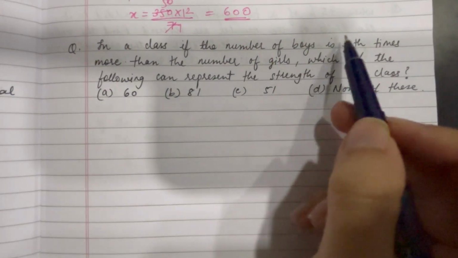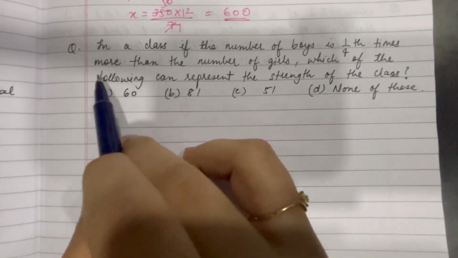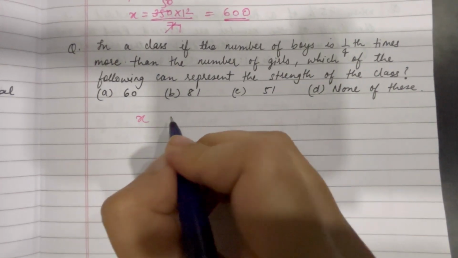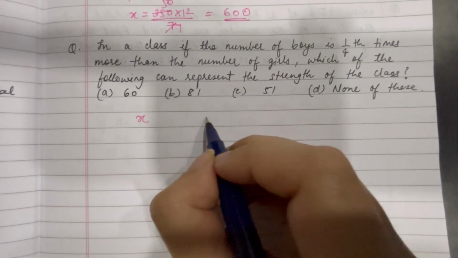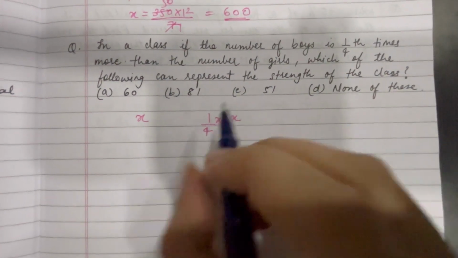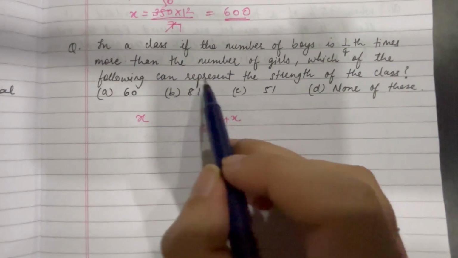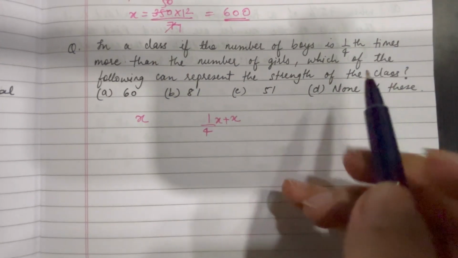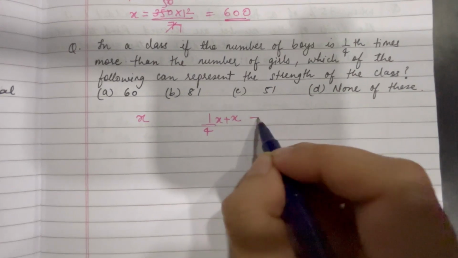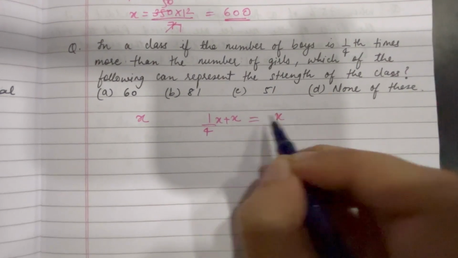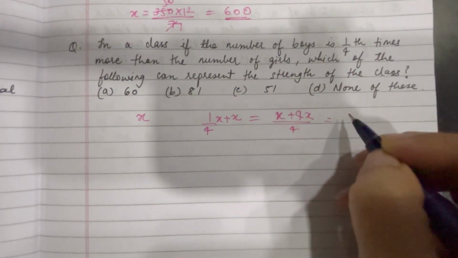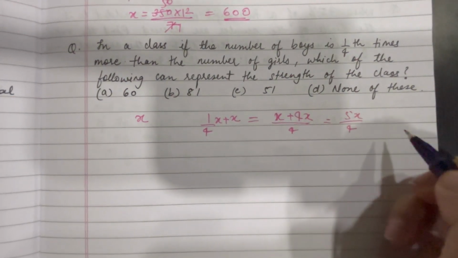In a class, if the number of boys is 1/4 times more than the number of girls. If the number of girls is x, how many boys are there? 1/4 x plus x are boys. Which of the following can represent the strength of the class? So 1/4 of x plus x would be how much? x, because this will be multiplied here, plus 4x by 4, that is nothing but 5x by 4.